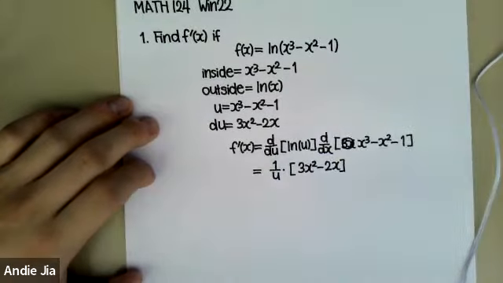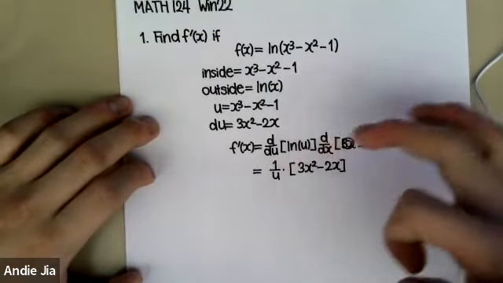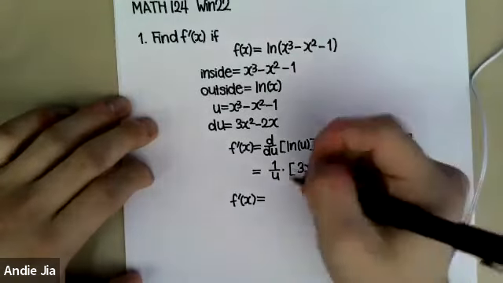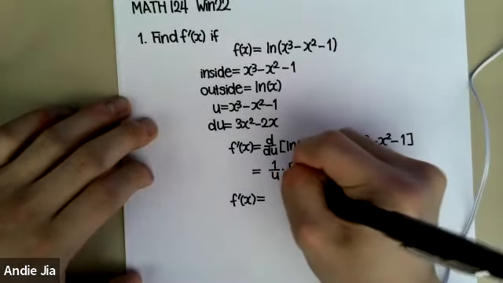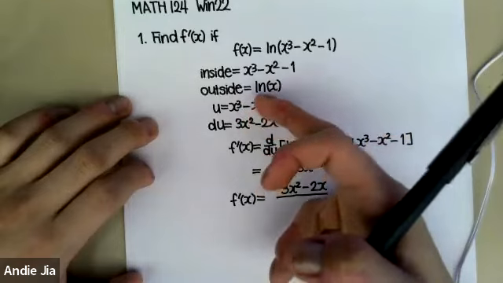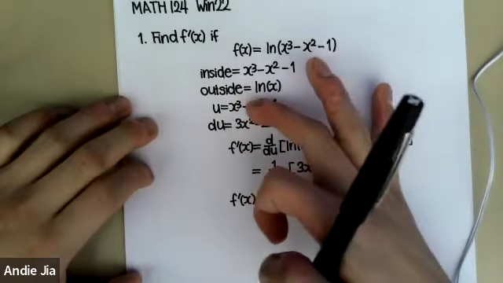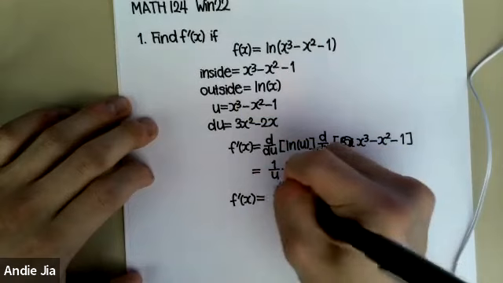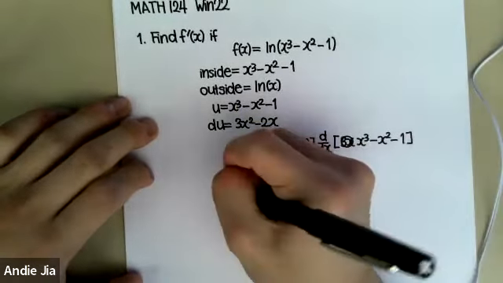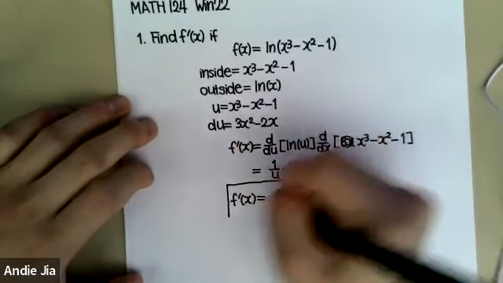Once you have u, you put the u term back here, and f prime of x is 3x squared minus 2x over x cubed minus x squared minus 1. And that is what you want, f prime of x.